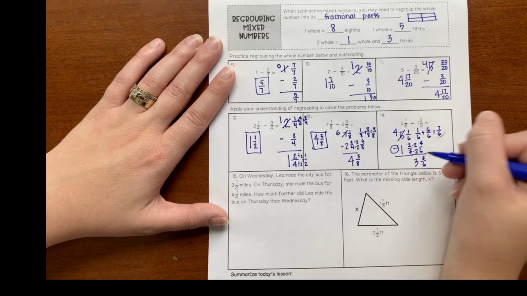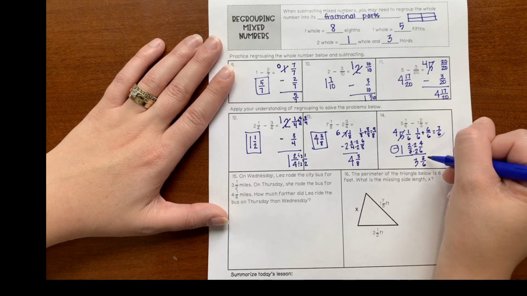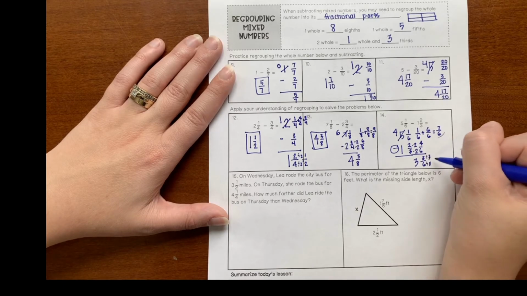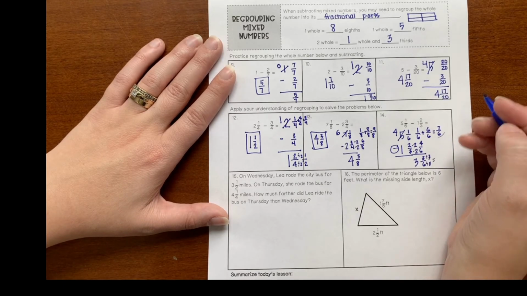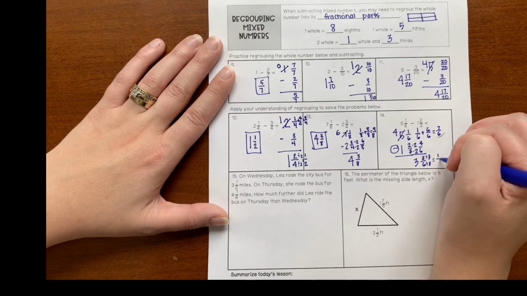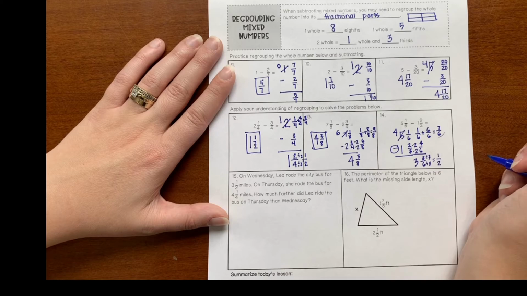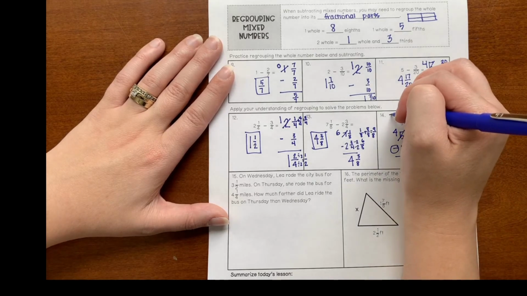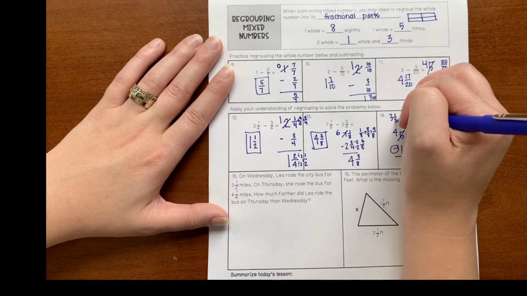When I look at my fraction, I need to simplify. I see that 3 is a common factor of both 3 and 6. So to simplify, I'm going to divide both the numerator and the denominator by 3. So 3 divided by 3 is 1, and 6 divided by 3 is 2. That means my final answer, simplified, is 3 1/2.